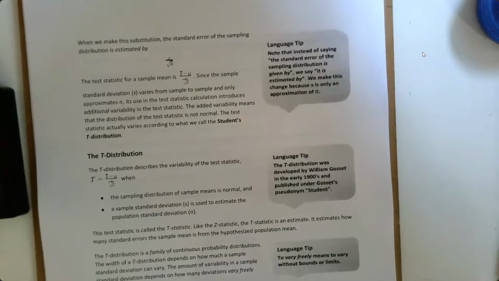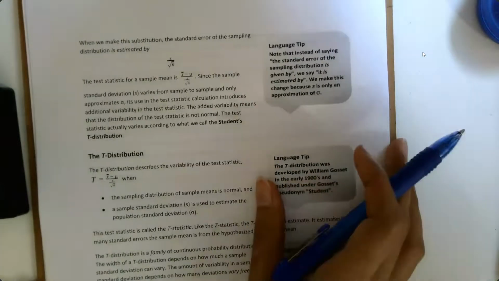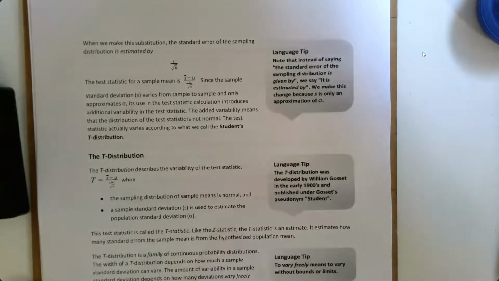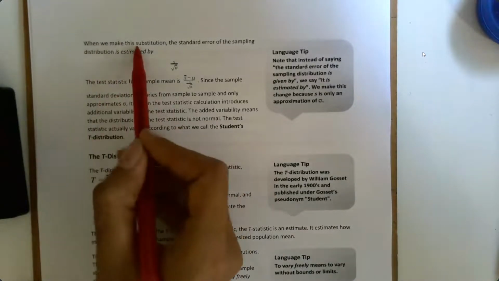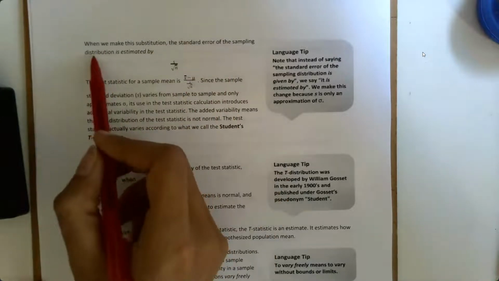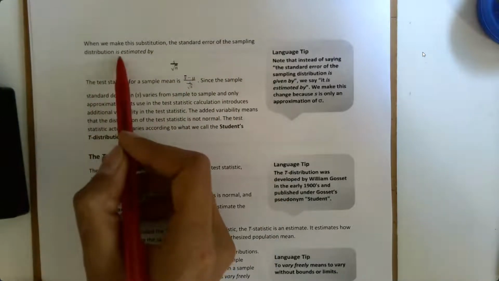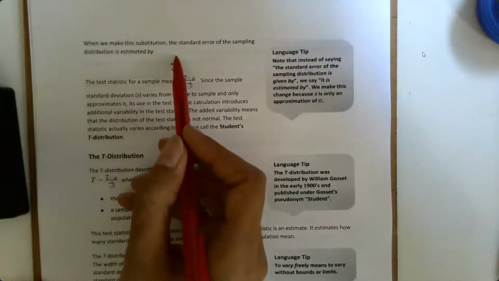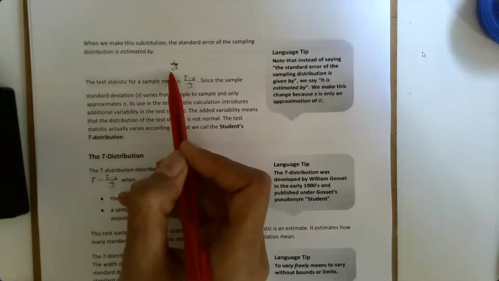So when we make this substitution, the standard error of the sampling distribution is estimated by S over square root of n.